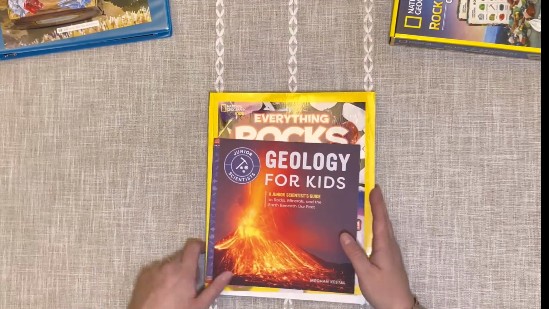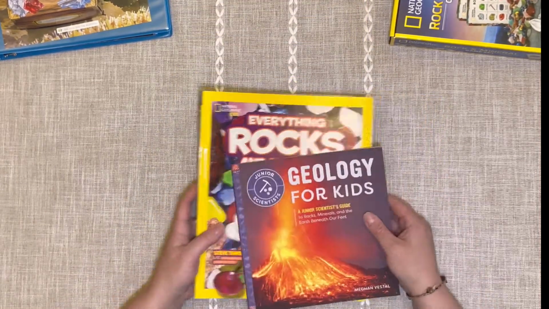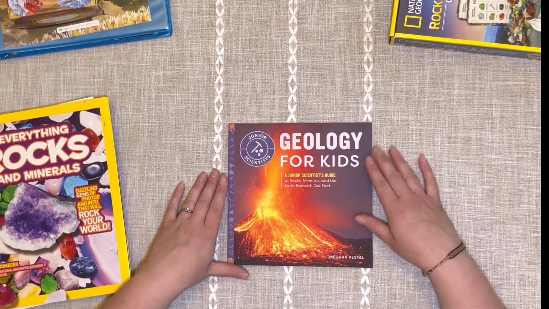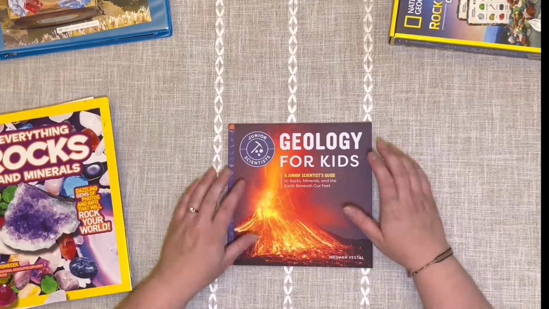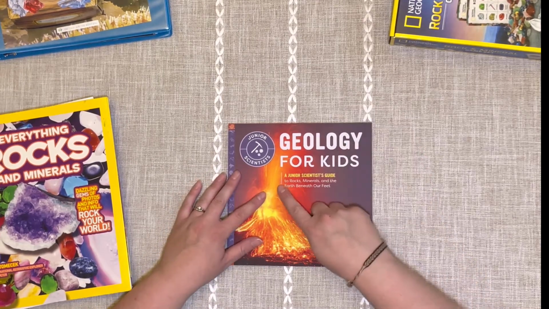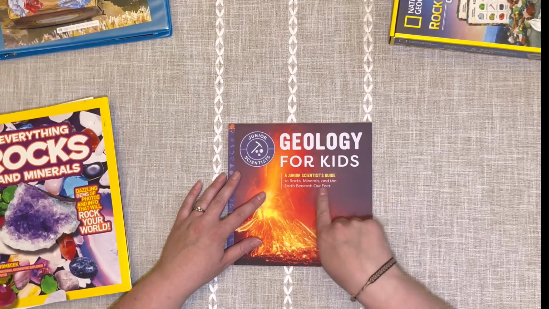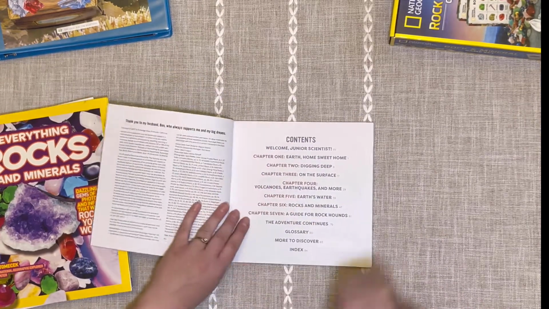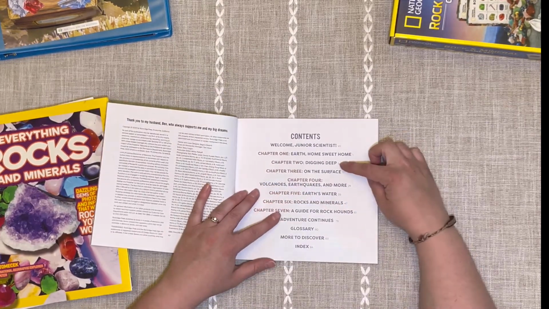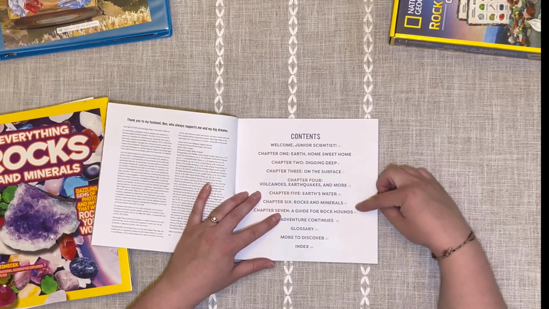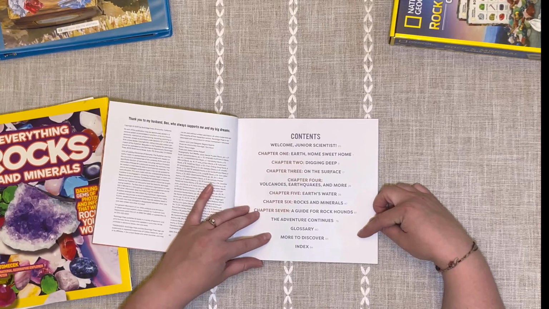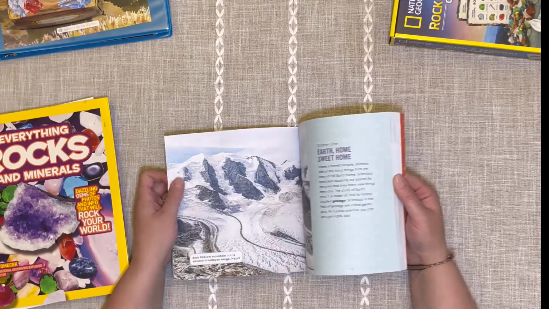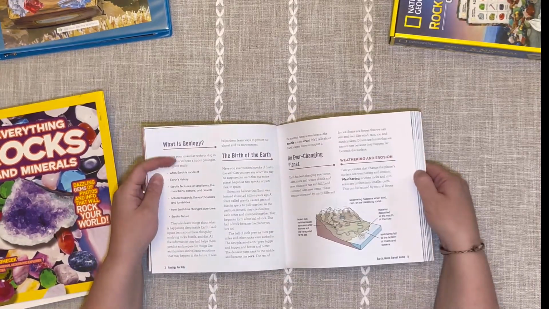Now, the other things that I'm going to show you are some of the extra resource books that I picked up. The first one is Geology for Kids by Megan Vestal. This I got from Amazon. The next couple things I got from Amazon too, so I will link those below. This is a junior scientist guide to rocks, minerals, and the earth beneath our feet. In the contents we have Earth, digging deep on the surface, volcanoes, earthquakes, and more, Earth's water, rocks and minerals, a guide for rock hounds, and then the adventure continues, and then the index.